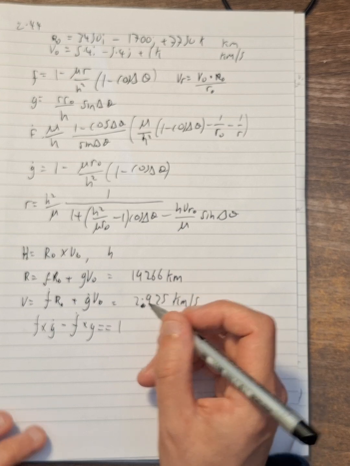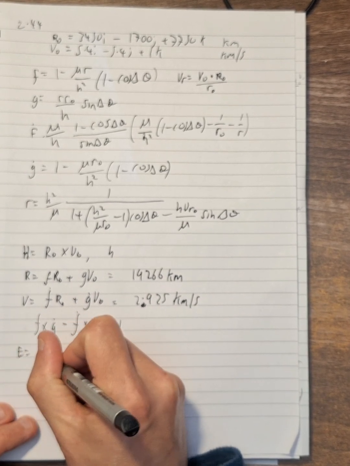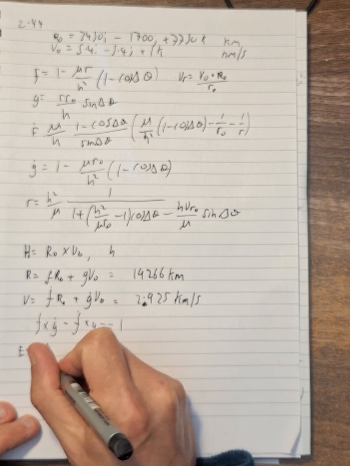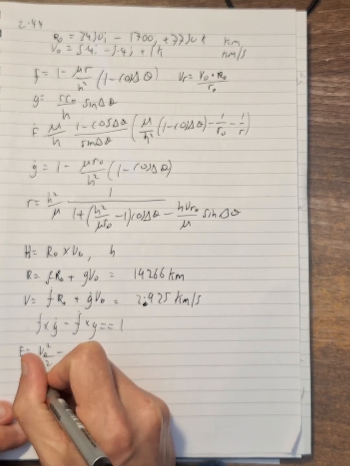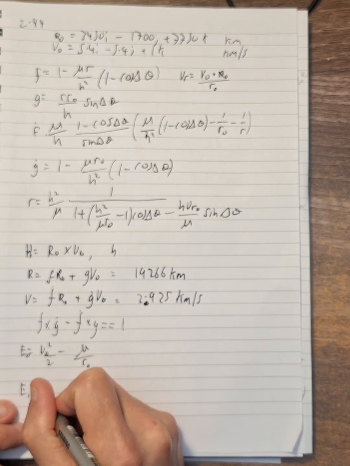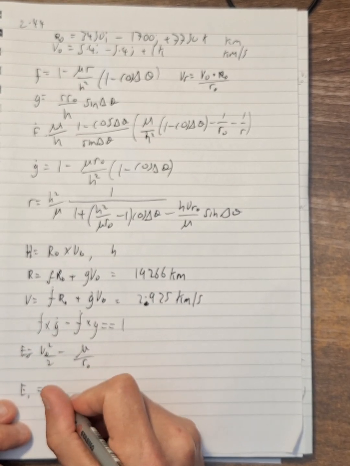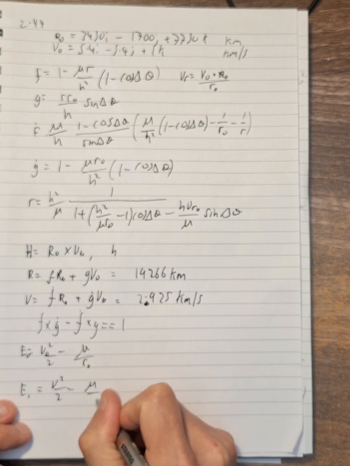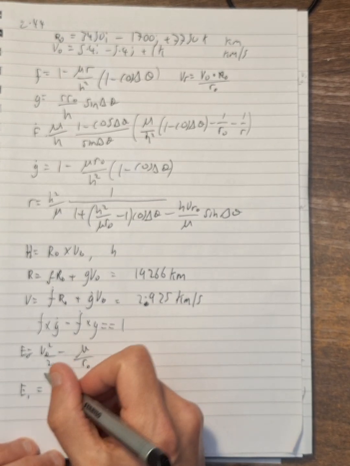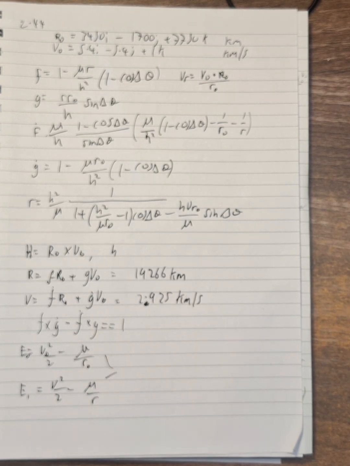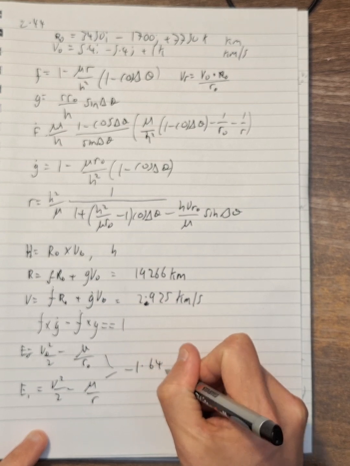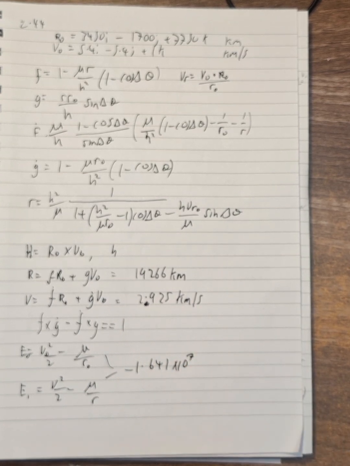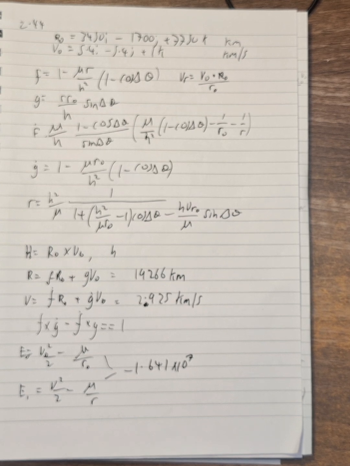And if we also check our energy, we'll just do E0 equals V naught squared over 2 minus mu over R naught, and we'll do E1 equals V squared over 2 minus mu over R, and you'll see that these are the same, right? What do I get? Minus 1.641 by 10 to the 7. So that confirms that they are matching.